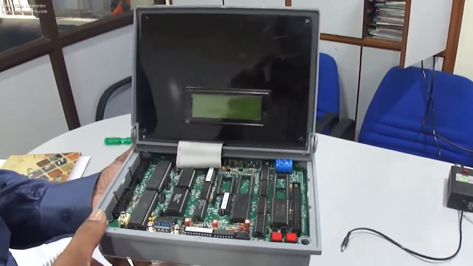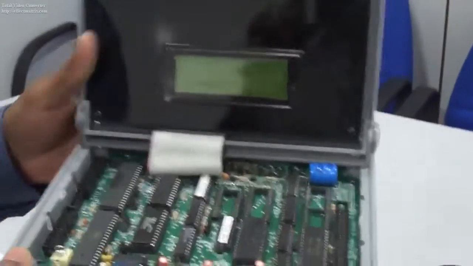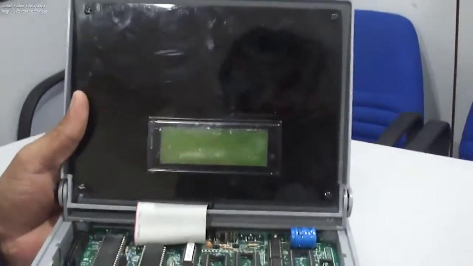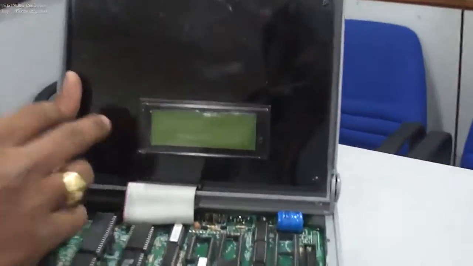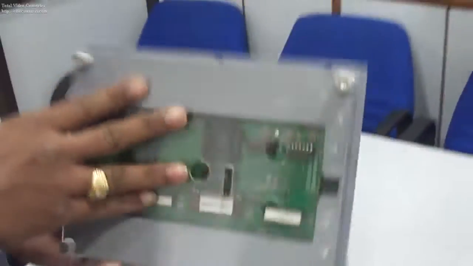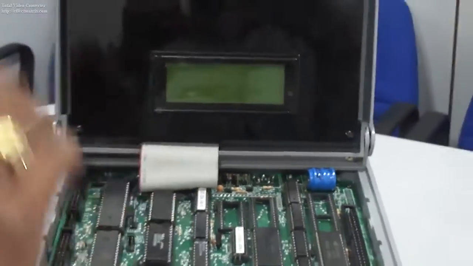This is the 68SC11 model. Basically, it is divided in three parts: display, motherboard, and CPU side. On display, we have two options: 16x1, 16x2, or 20x4. This is the 20x4 display.